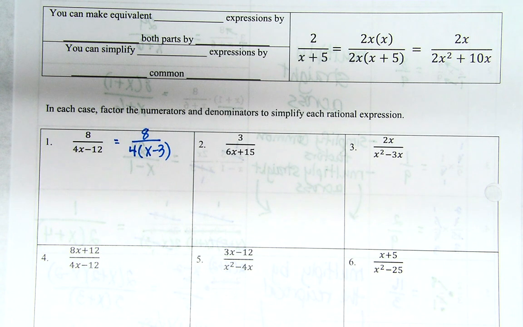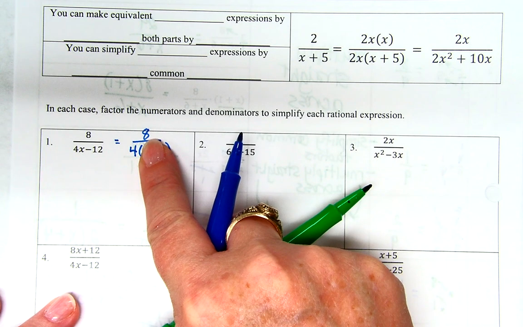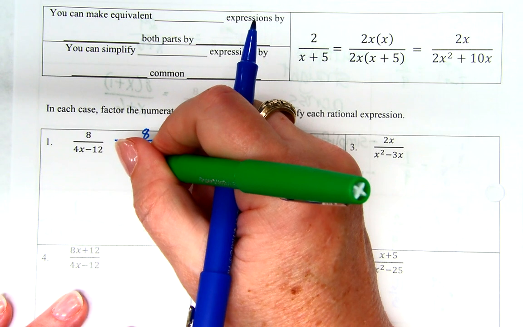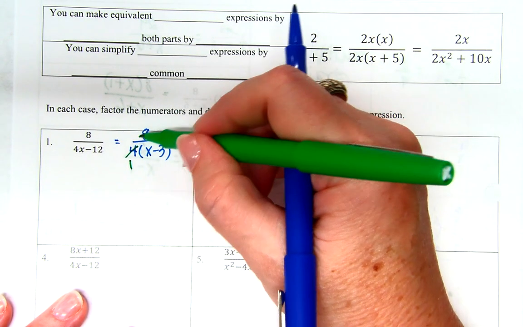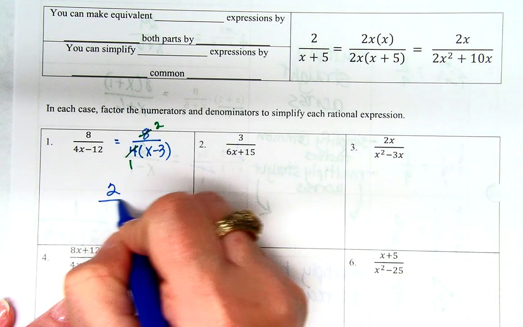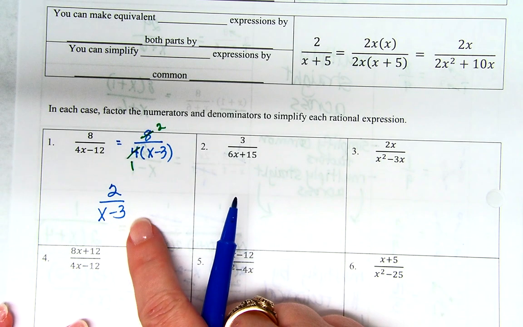Can I simplify the 8 and the 4? Yes, because they are both factors, right? Nothing is being added or subtracted to the 8 or the 4, right? So this becomes a 1 and this becomes a 2. So my answer is 2 over x minus 3. So we practice multiplying and dividing, but now I'm making sure we know how to simplify. Is that all right?